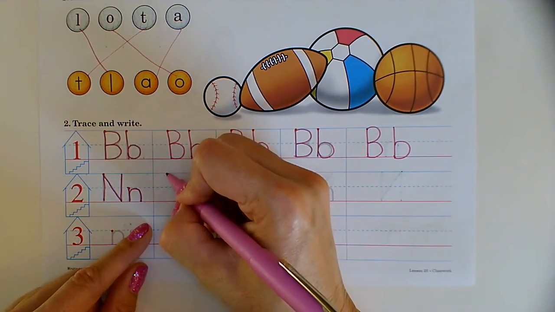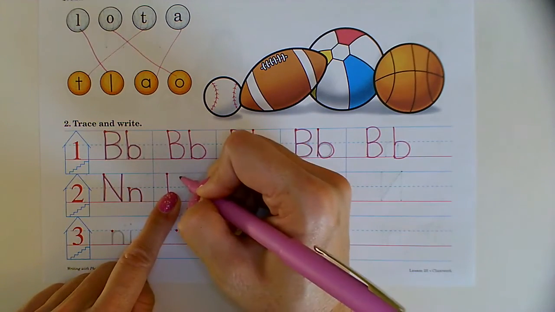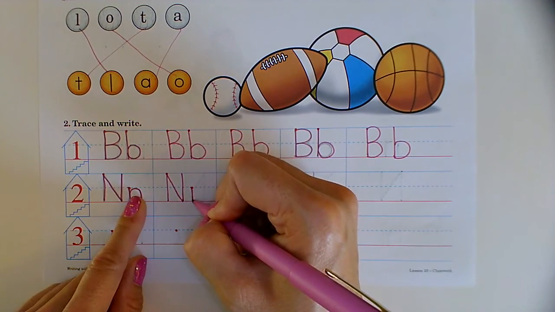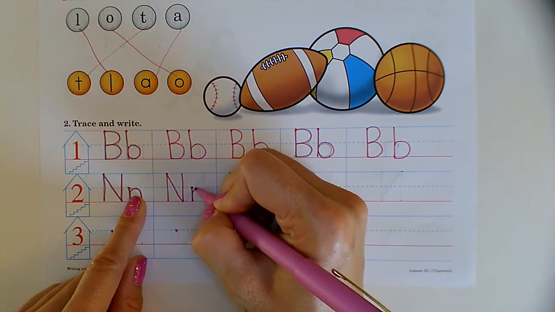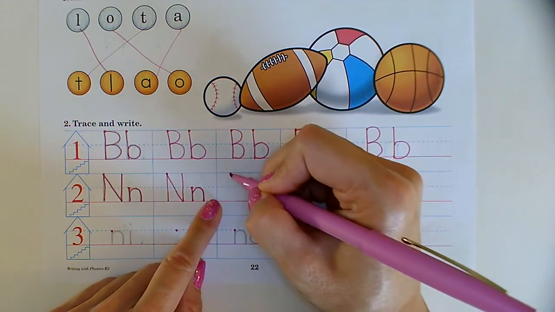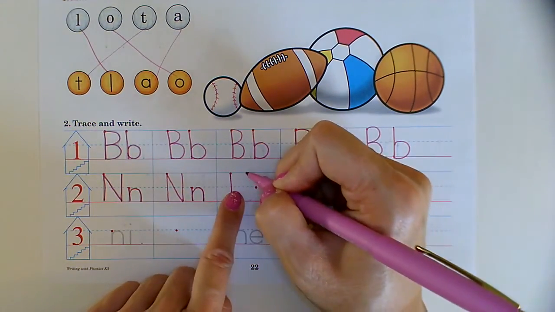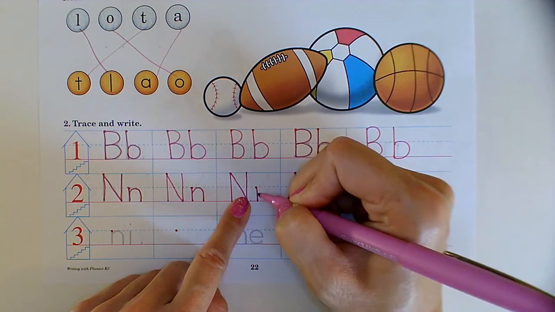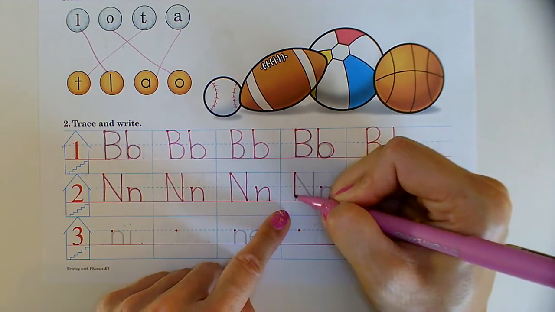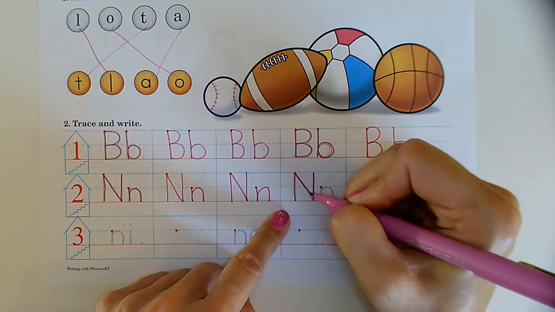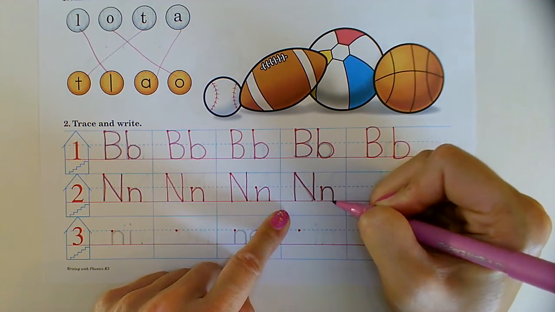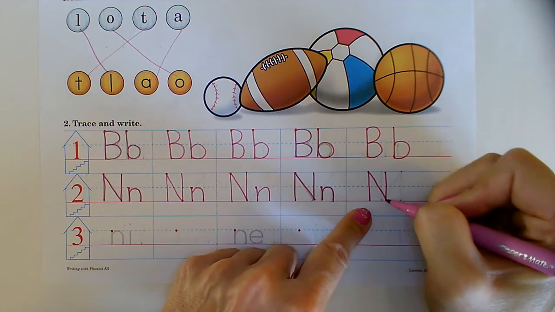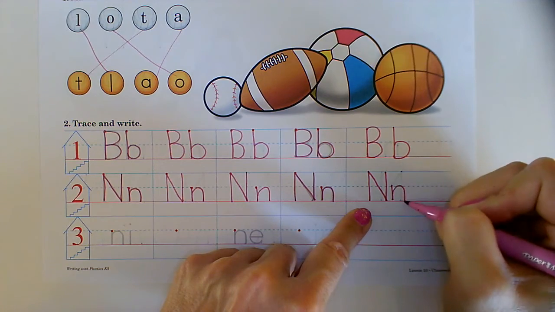Go ahead and do that again. 1 stick, finger space, second stick, connect with a slide. Now a little camel neck for the lowercase n and a bump. Good. Do that one more time. 1 stick, 2 sticks, connect my capital N, 1 stick and a bump for my lowercase. Nicely done. Do that one more time. 2 sticks and a slide and a camel neck with a bump.